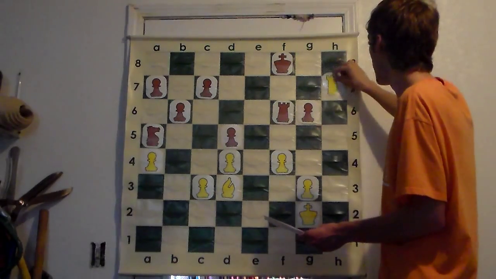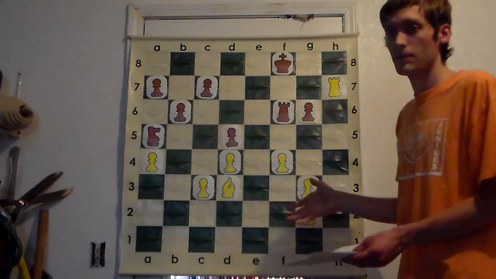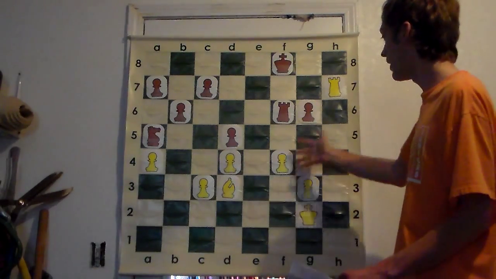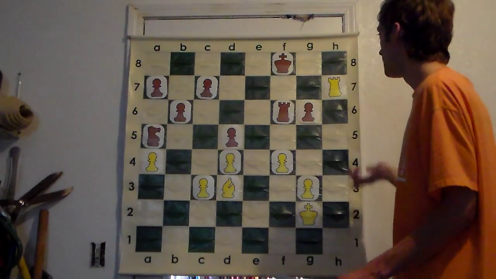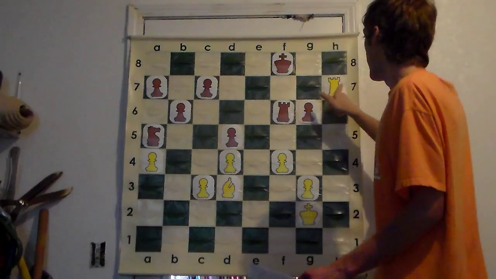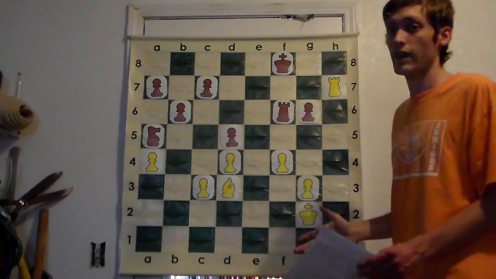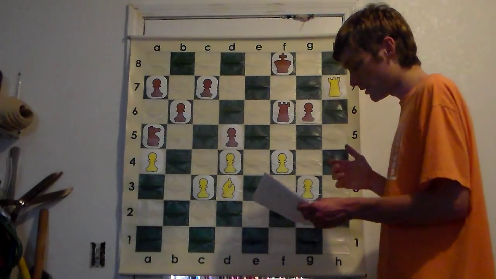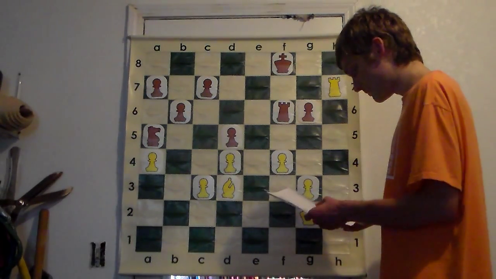Rook h7, and another trump in white's position is that his king is free to move up the board as he wants to, but black's king is now stuck along the back rank and is unable to move up the board. So that's another trump, another thing going for white.